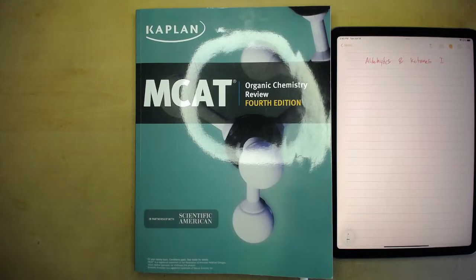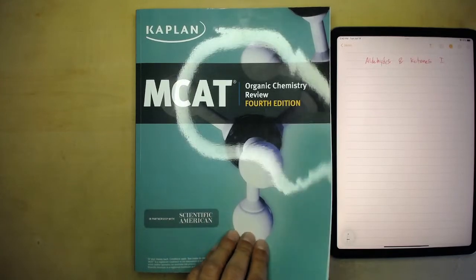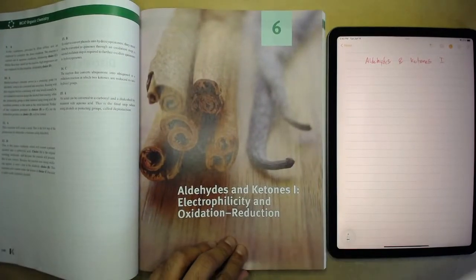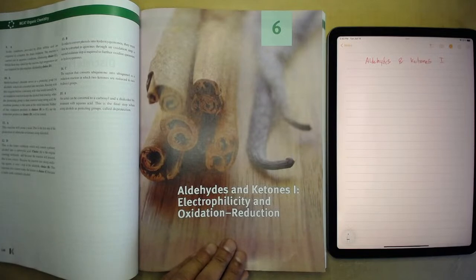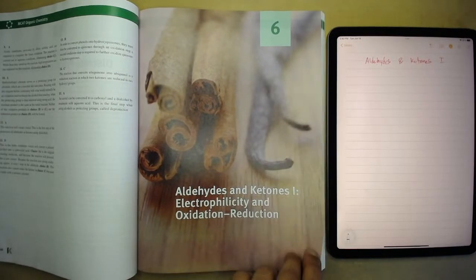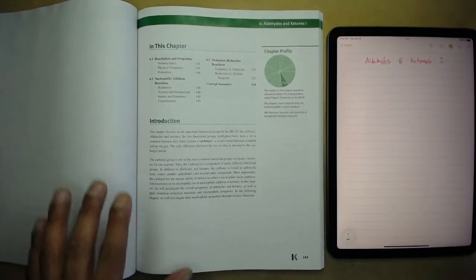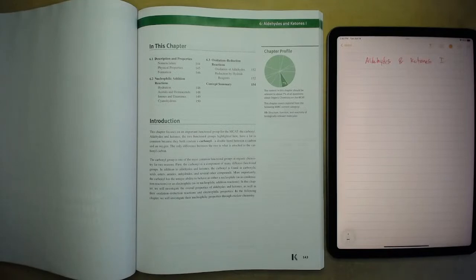We're in the Organic Chemistry Review, Chapter 6, Aldehydes and Ketones 1, Electrophilicity and Oxidation Reduction. This chapter focuses on an important functional group for the MCAT, the carbonyl.